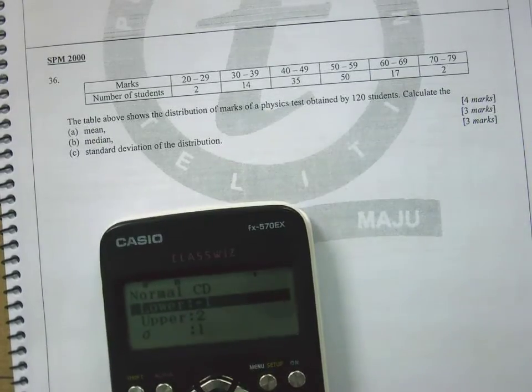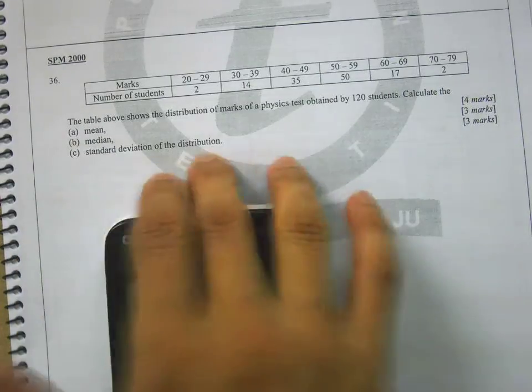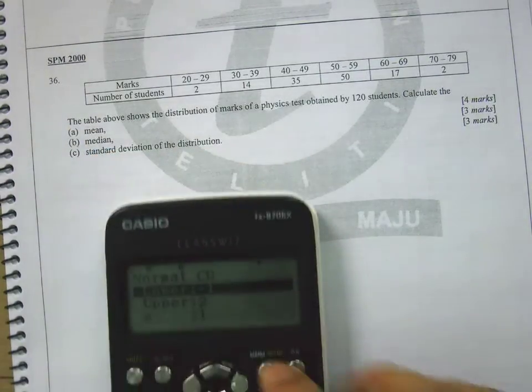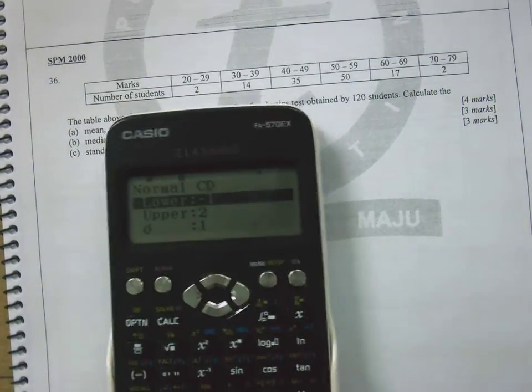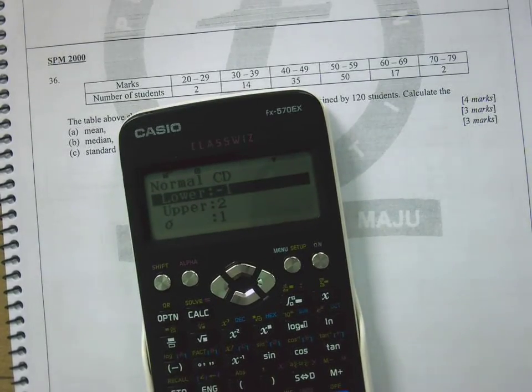Okay, I'll show you how we can use this calculator to find mean and standard deviation. Sorry, median I don't want to show you now. Although this calculator can actually find median, this method may not be accurate because we already estimate the midpoint. We use the midpoint first.